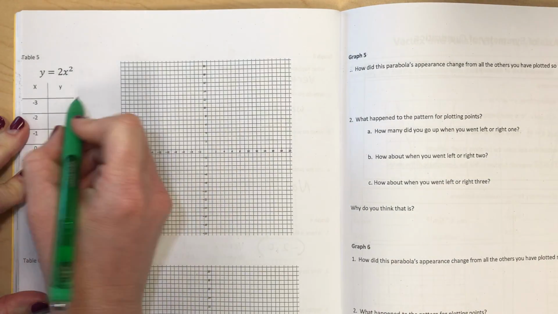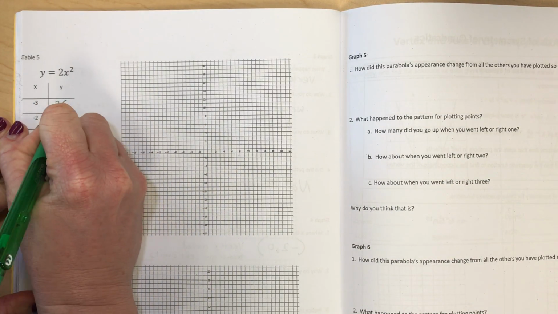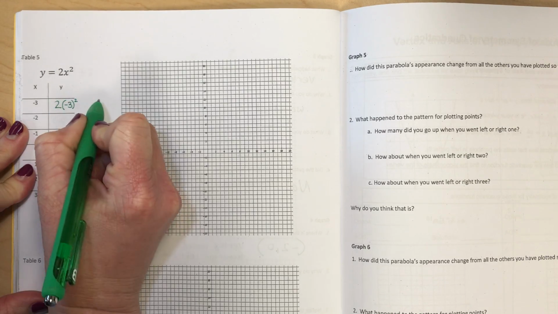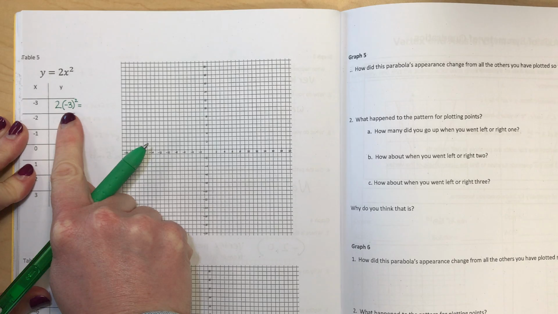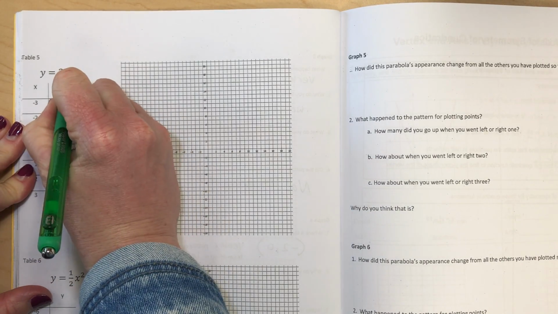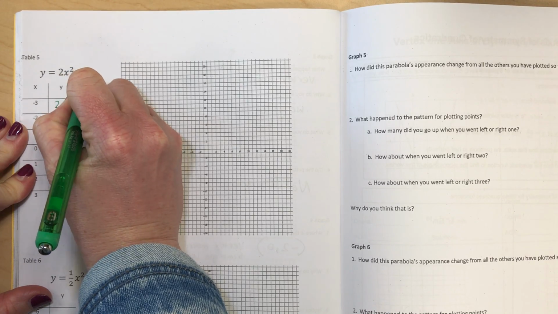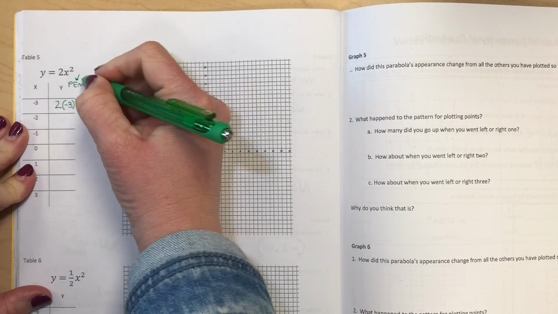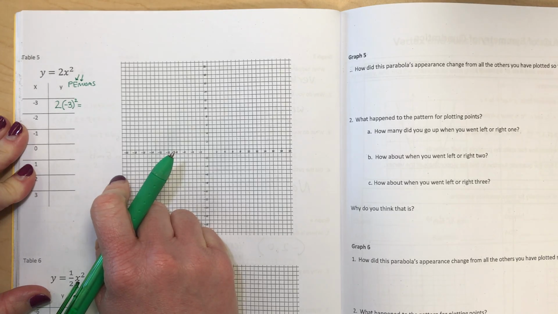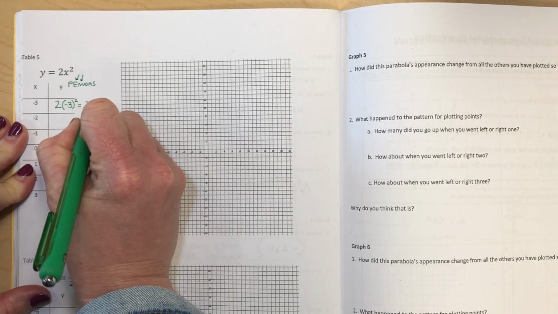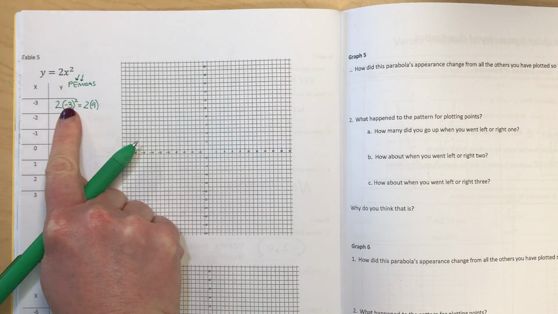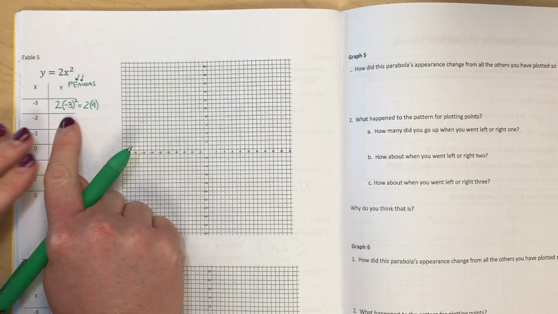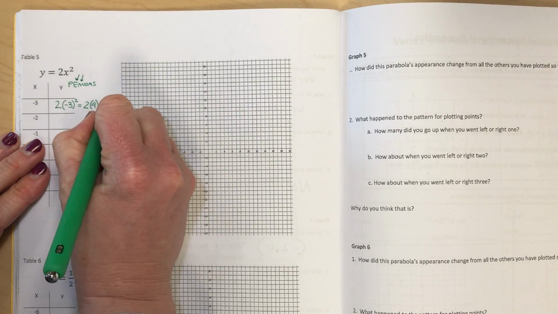So here we go. I'm going to substitute in where I see the x, the number -3. And when you are simplifying here, you want to follow the order of operations. So I'm going to write that down here for you. Notice how the exponent must be addressed before we multiply by that 2. So I have to do 2 times 9. Don't be tempted to make -6 here, because that would not be correct math. Okay, so 2 times 9 gets me 18.